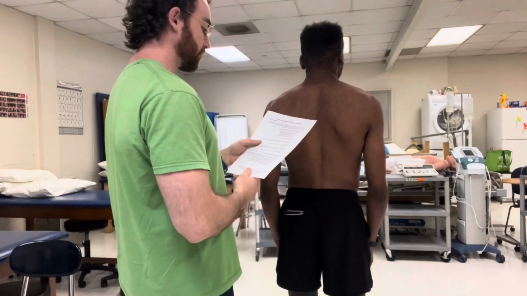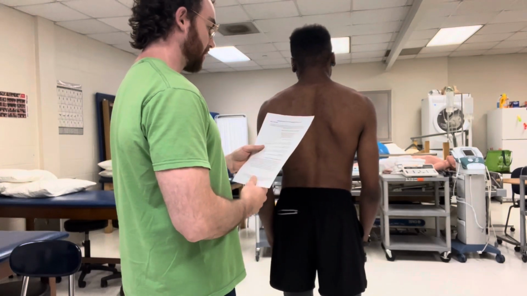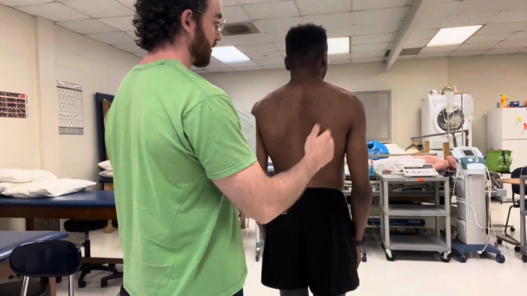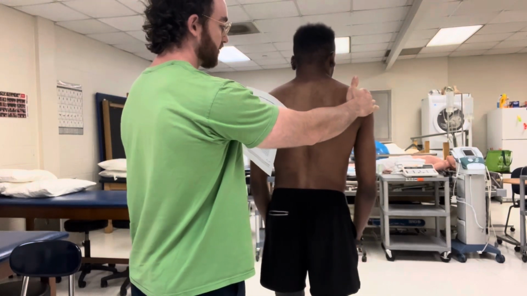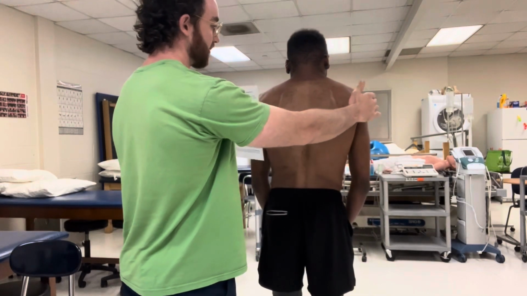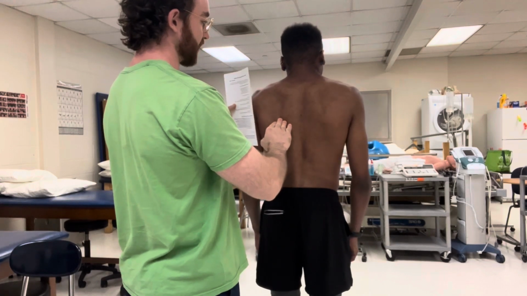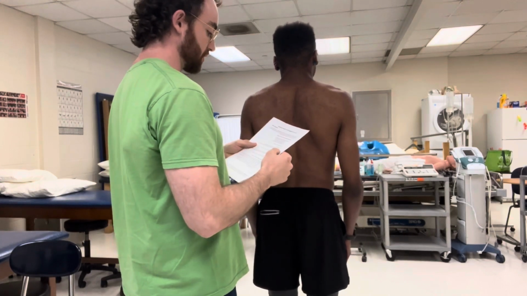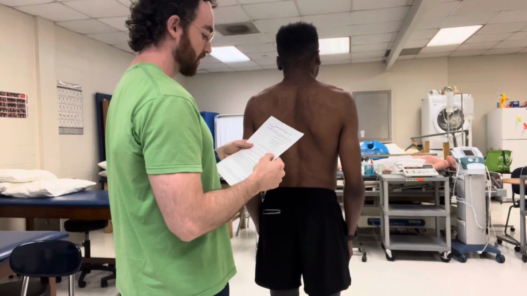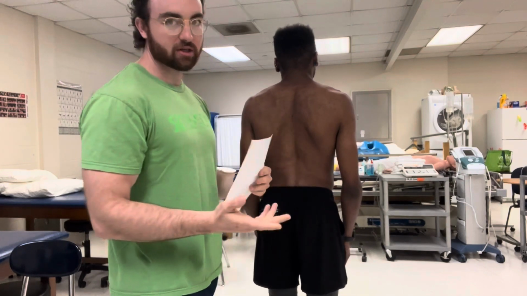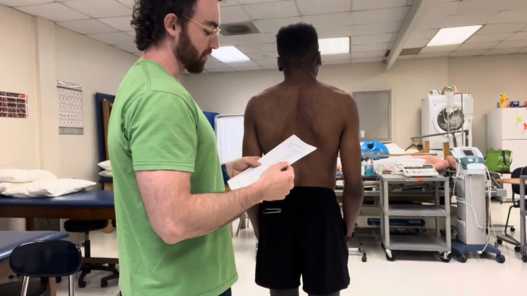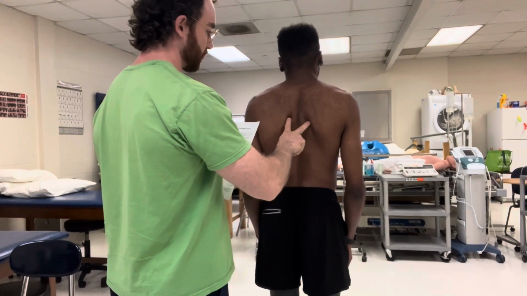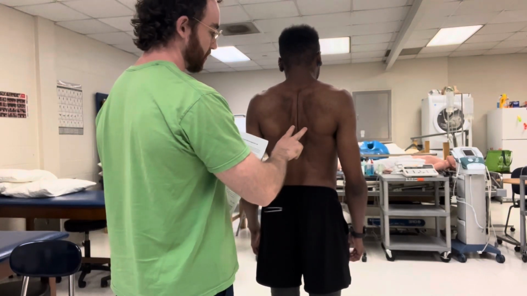So for protraction, we know this is present if the shoulders are shifted anteriorly, which there's no protraction present. You can relax. No protraction present. One muscle that protracts the scapula is going to be the serratus anterior. And we'll get to that later. The one that retracts it is going to be the rhomboids, which are going to be deep to the middle traps here.